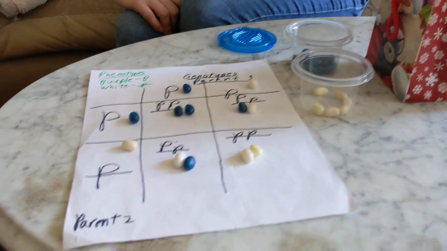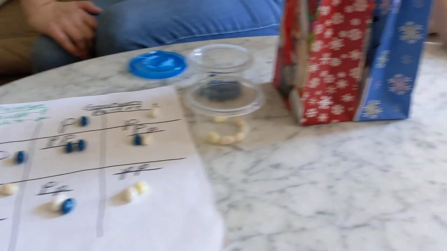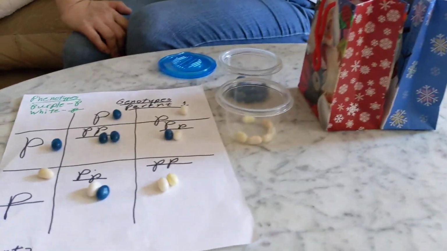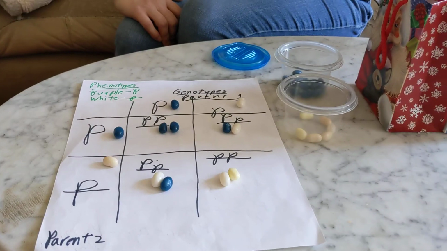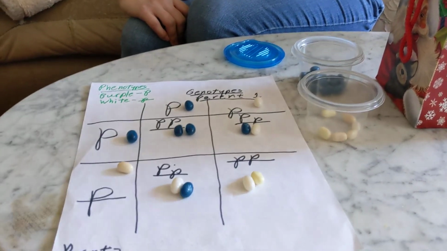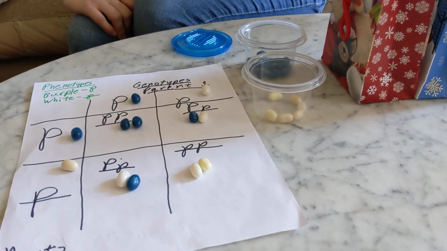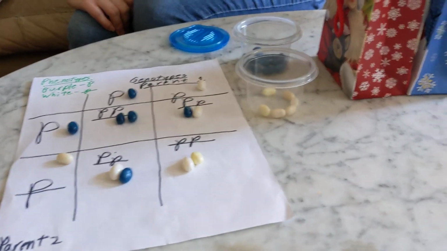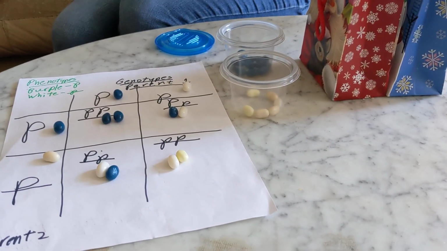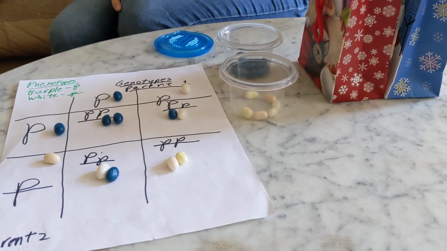It's very easy to implement. It can be modified so that even an elementary school student can understand it, but it could also be modified for a very advanced high school class as well. And it's just a lot more fun when you have jelly beans and the idea of random chance.